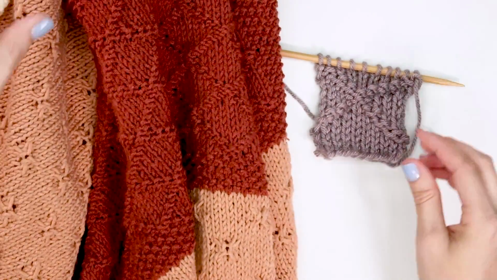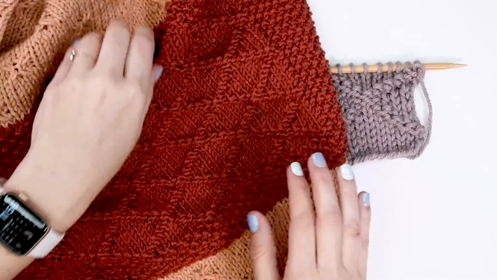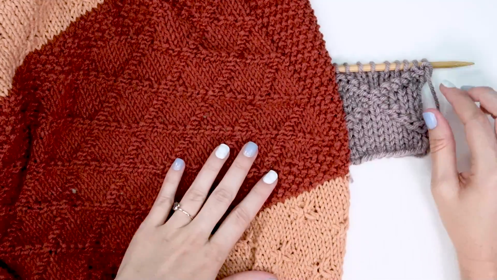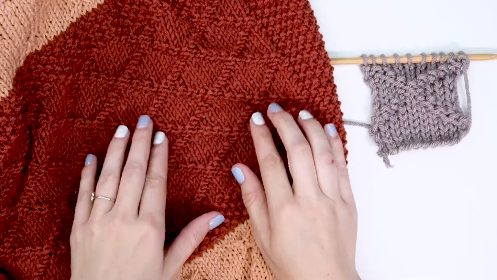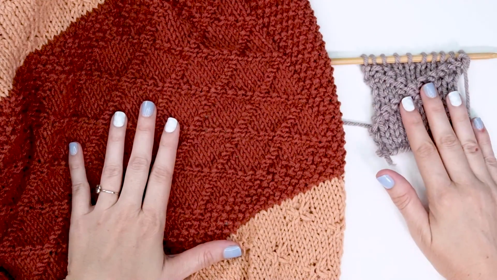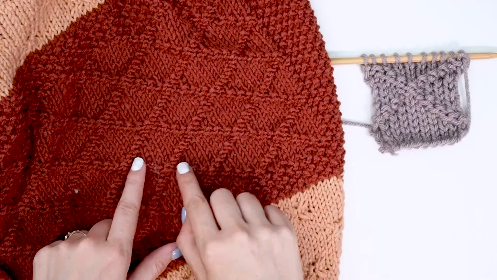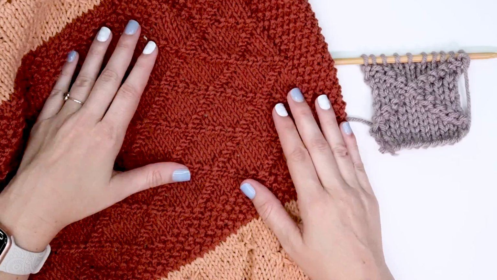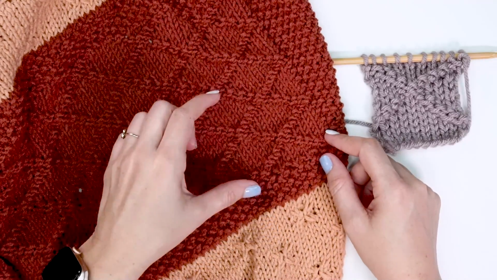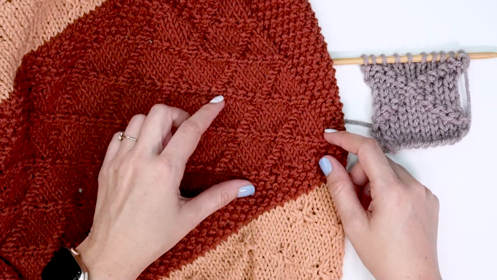So once again, this is how your design pattern repeat will look when you're doing this and repeating it over and over again. This is with a worsted weight yarn. I showed you in a bulky weight yarn, but you can see how these repeats end up adding up to all these really, really pretty diamonds. So it's a 10 stitch repeat and a 10 row repeat, and really relaxing and fun to do with simply knit and purl stitches.